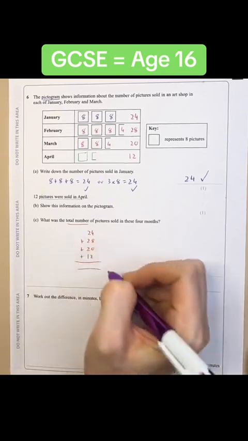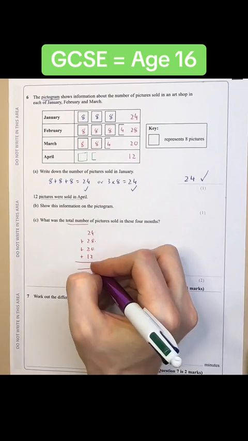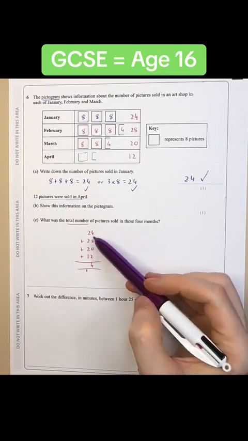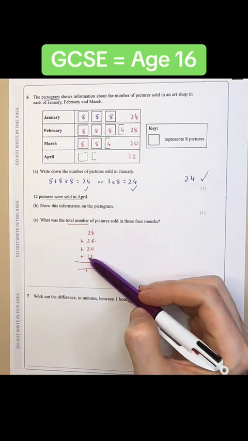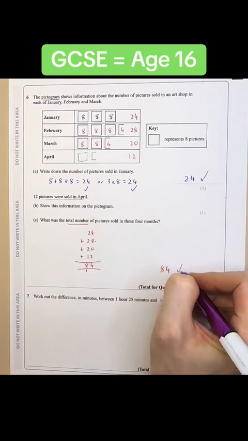Always starting on our right, our ones column. 4 add 8 is 12. Add 0 is still 12. Add 2 gives us 14. So 4 down, carry the 1. 2 add 2 is 4. Add 2 is 6. Add 1 is 7. Add the 1 I carried gives us 8. So 84 pictures were sold in the 4 months.